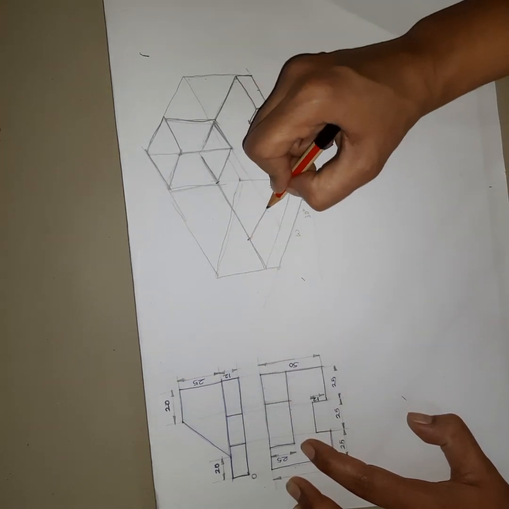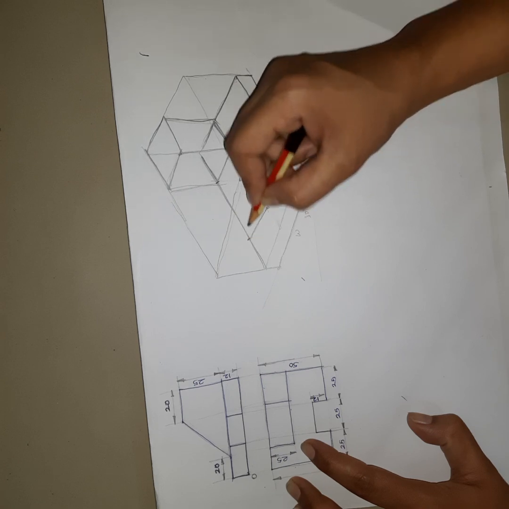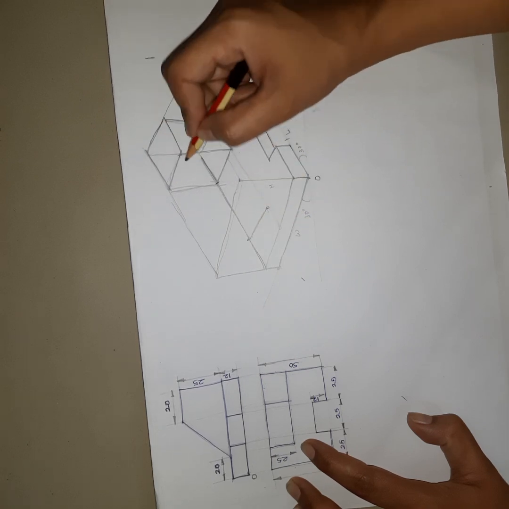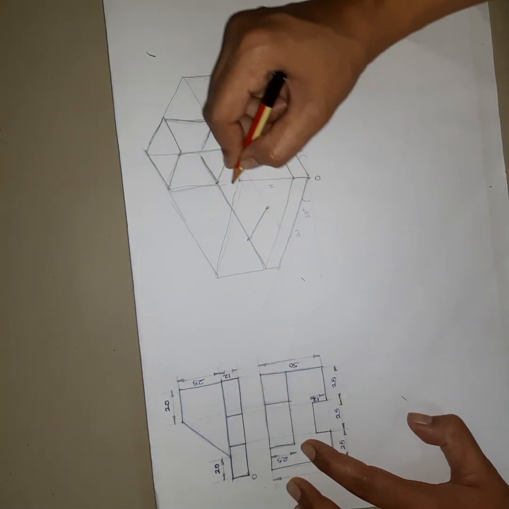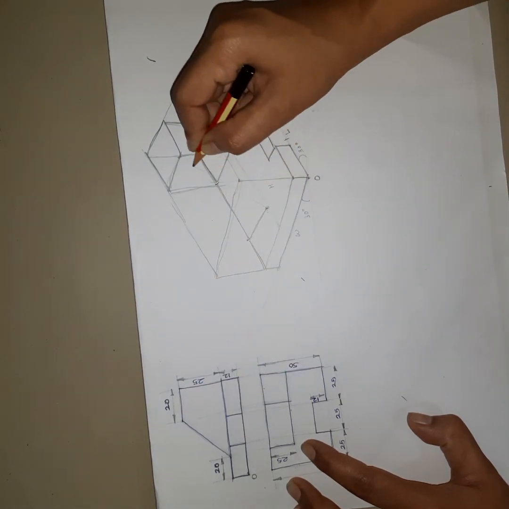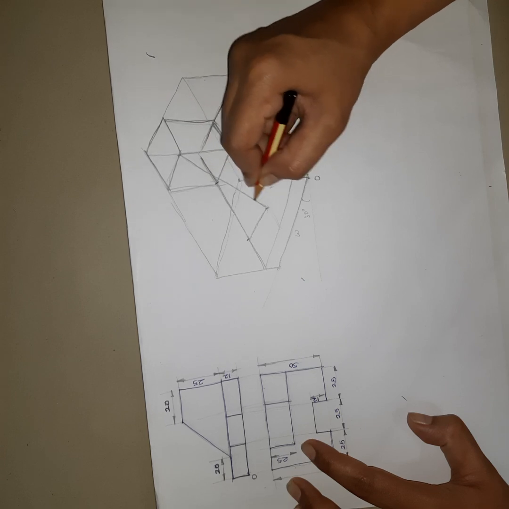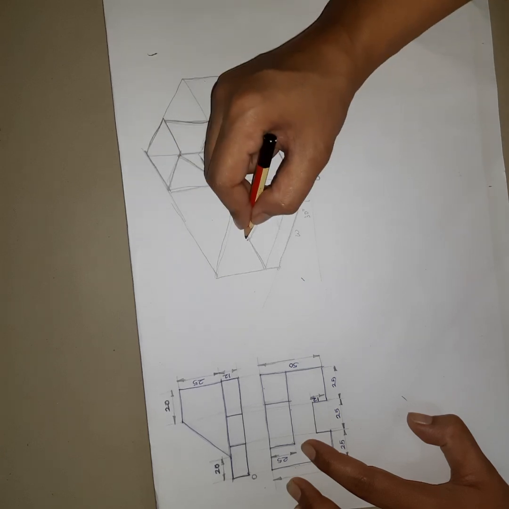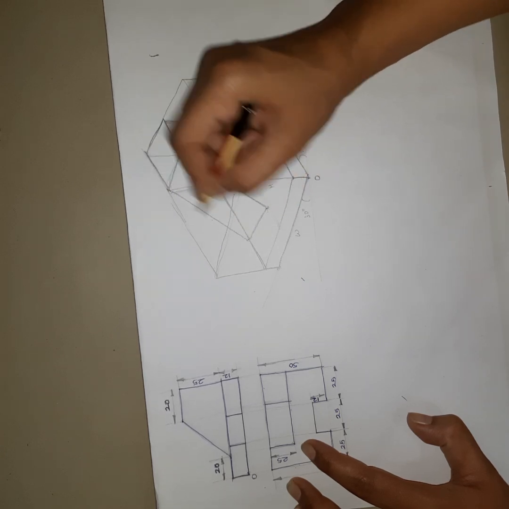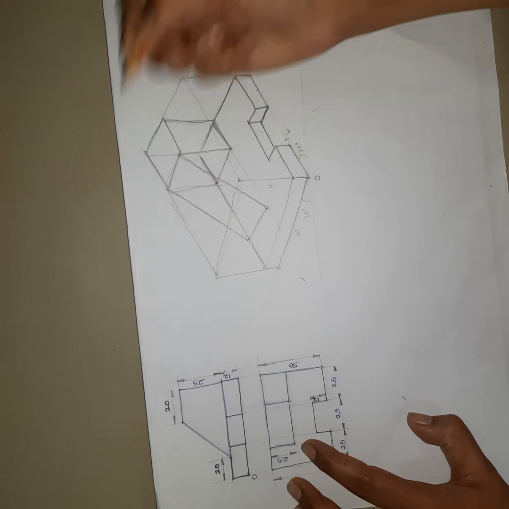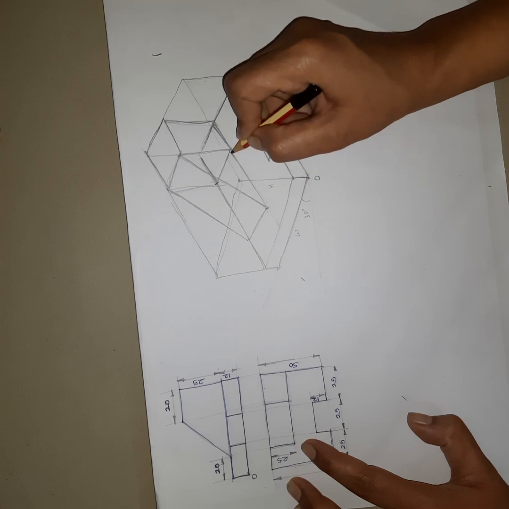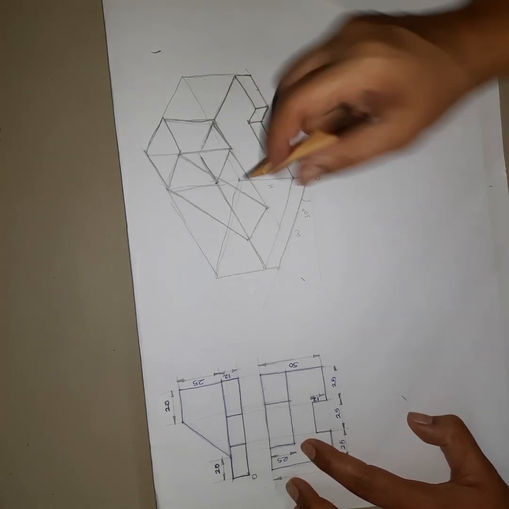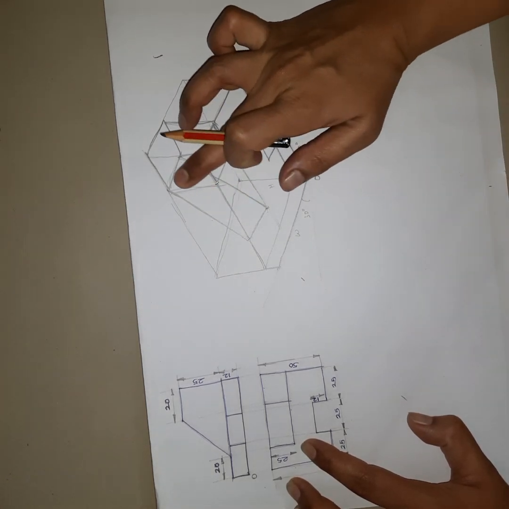So you have to join these 2 points to these 2 points, so you'll get that inclined surface. So we'll extend like this, and this edge. Okay, so you'll get this inclined surface.